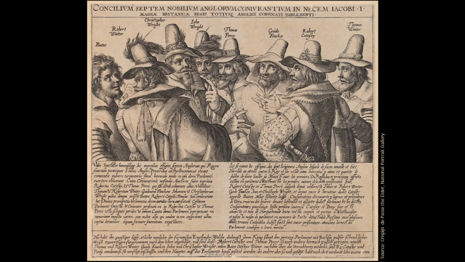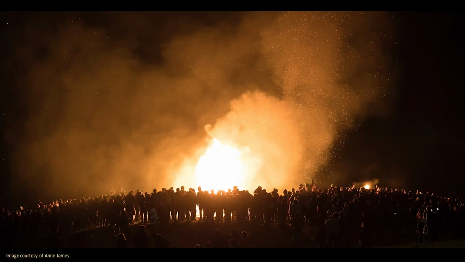Ta-da! The bonfire was an outward celebration that King James I survived the plot by Guy Fawkes and his co-conspirators to blow him up along with the Houses of Parliament. That was in 1605.